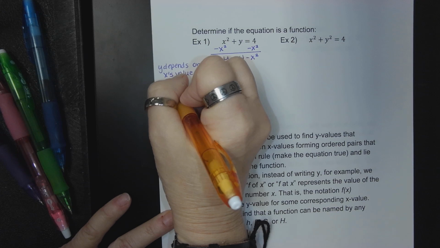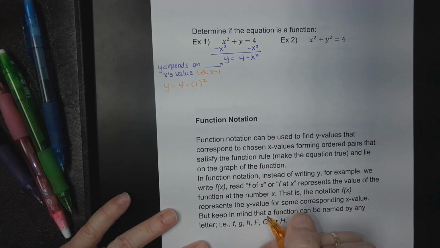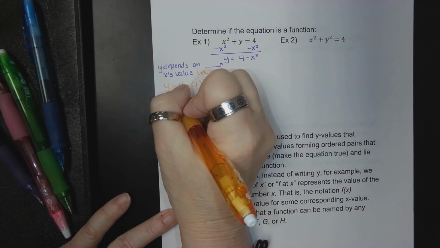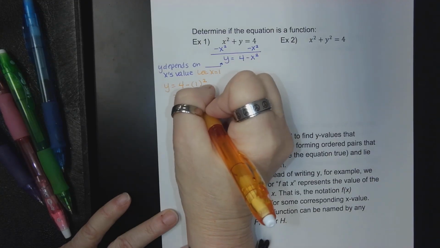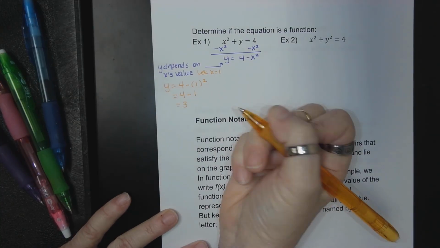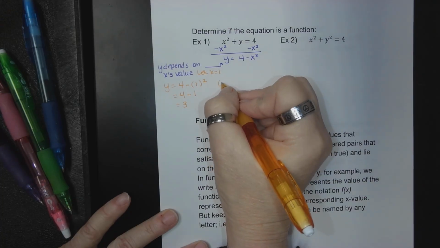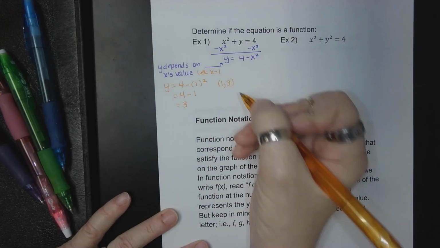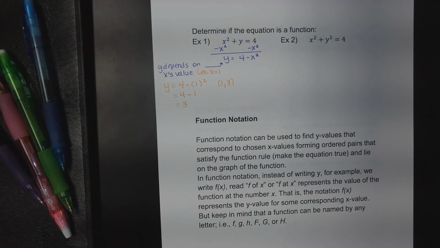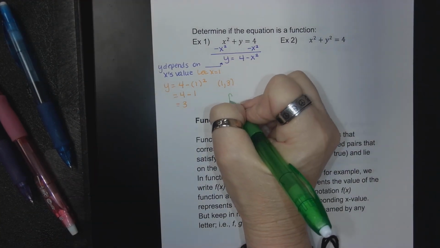So if we say y equals 4 minus 1 squared, that's going to be 4 minus 1. So 4 minus 1 is 3. So then y equals 3. So for when x equals 1, y is 3. So that would be our ordered pair there, okay? So now let's do the same thing over here. So this one is a function.